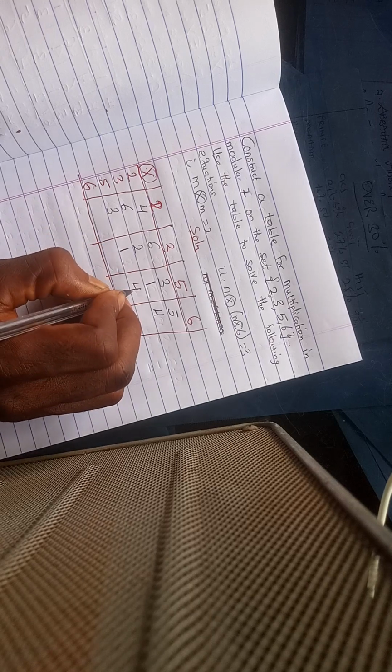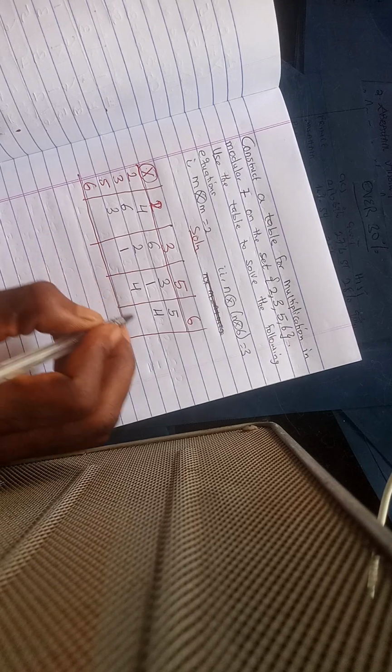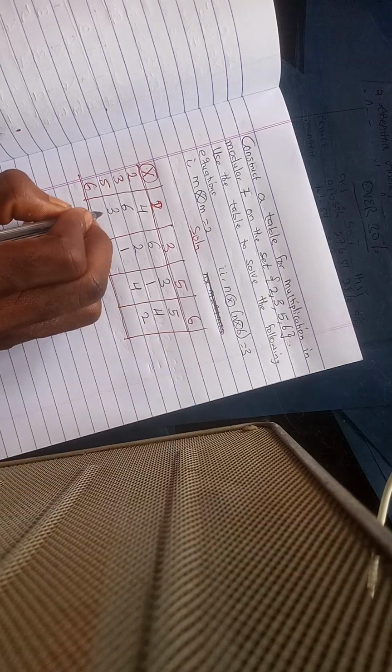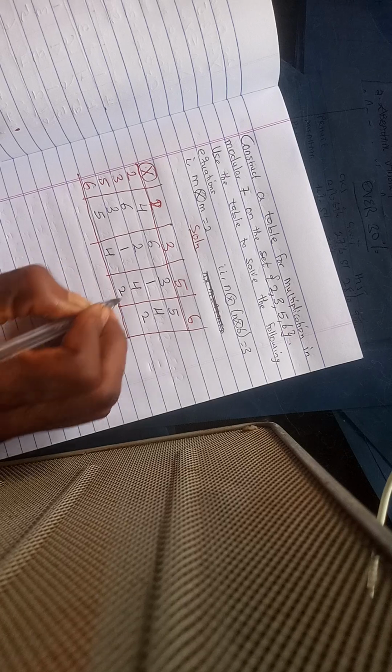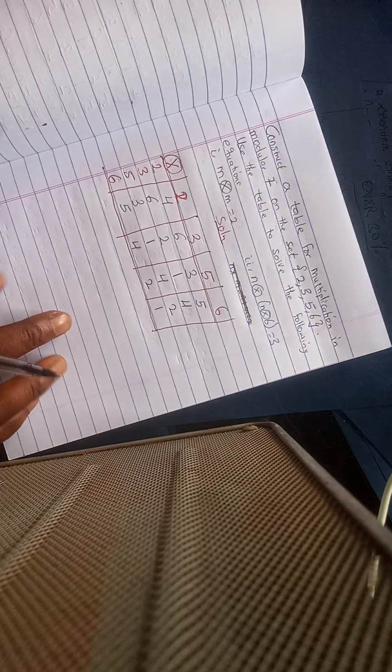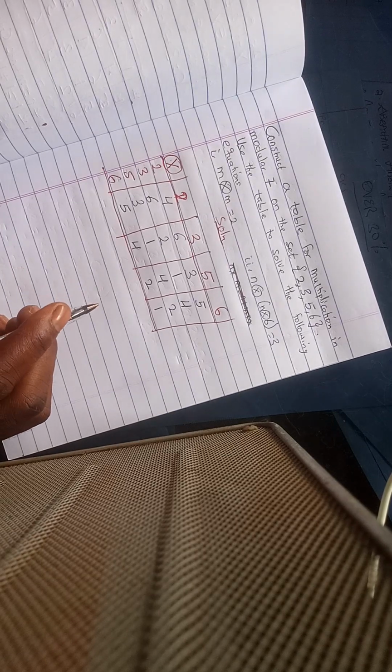Then here is 1. Here is 4. Here is 2. Here is 5. Here is 4. Here is 2. And here is 1. So you can cross check. That is our table. Now use the table to solve the following equations.